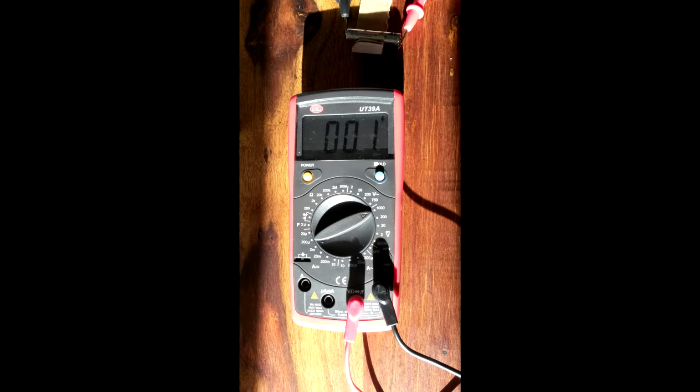The same thing happens when, in this case, on this multimeter, you set it to 200 milliamps. It will read 1 at the beginning. Again, it means that your range is too small for the object.